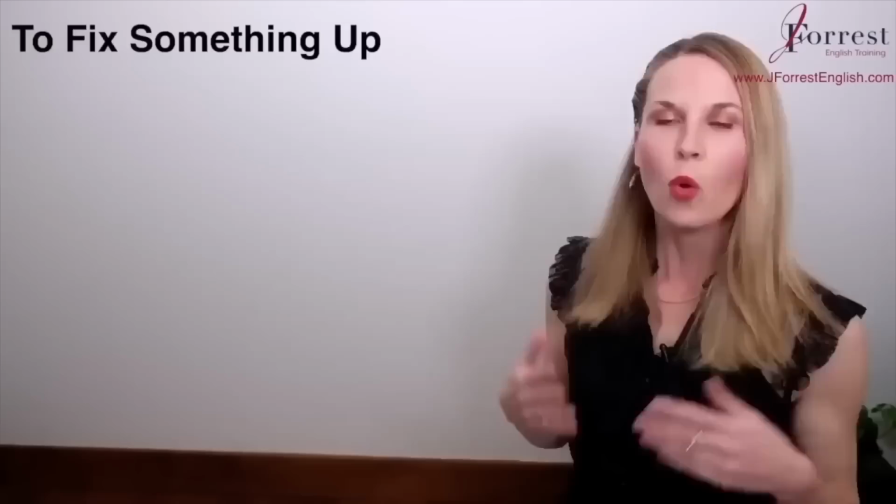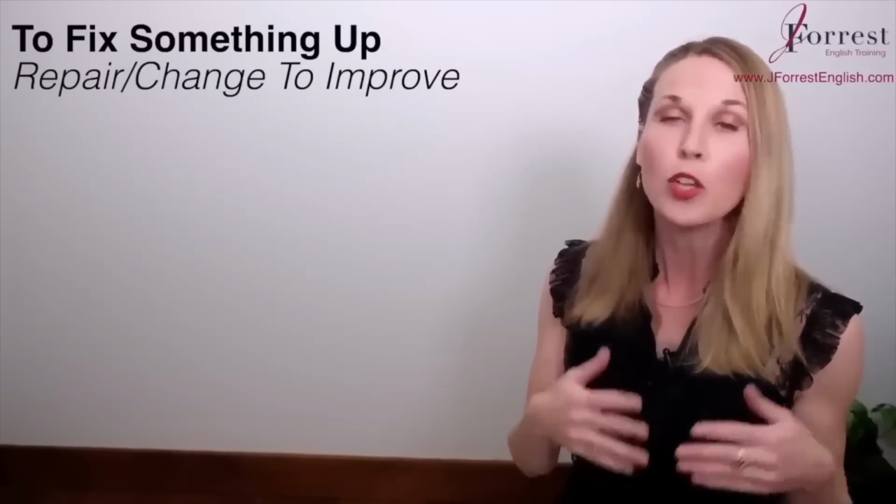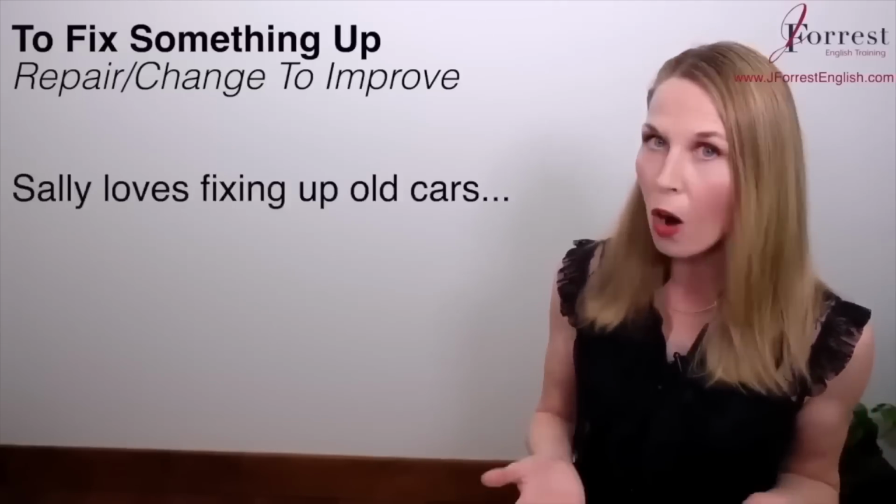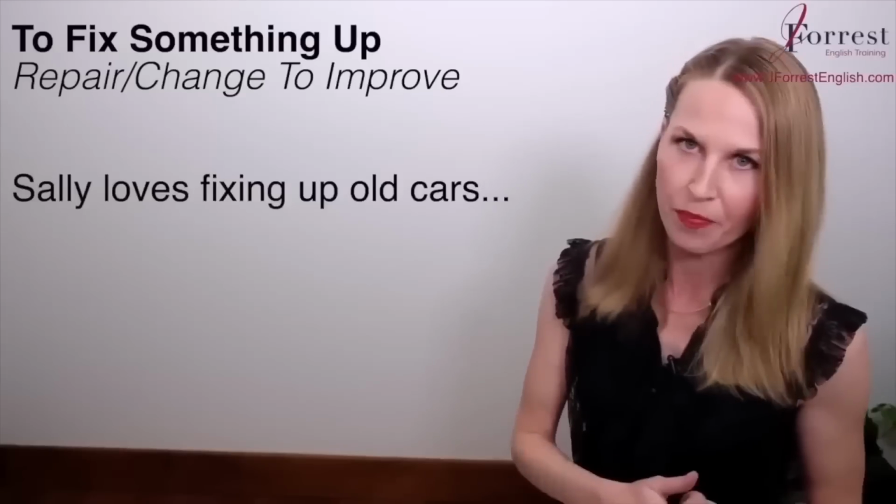Our next phrasal verb, to fix something up. When you fix something up, it means you repair it or you change it in order to improve it. In this case, when you change it, it's not necessarily broken. It could be that it's functioning, but you want to improve it. So you make some changes to it. You fix it up. For example, I could say Sally loves fixing up old cars in her free time.